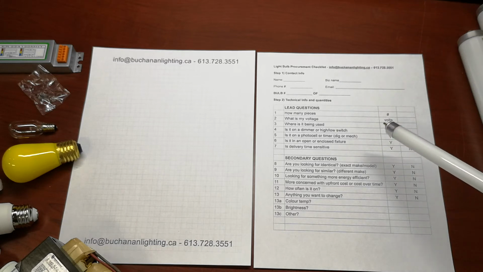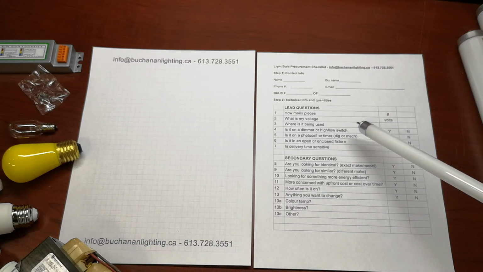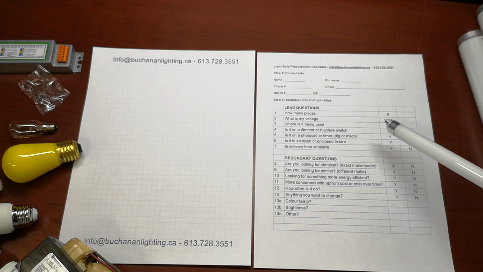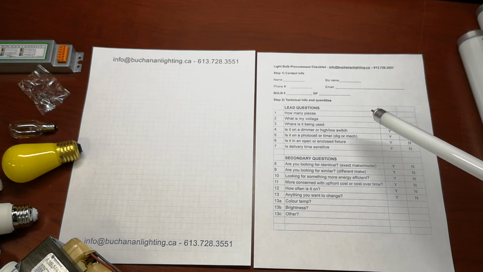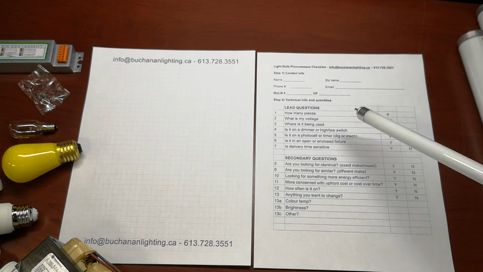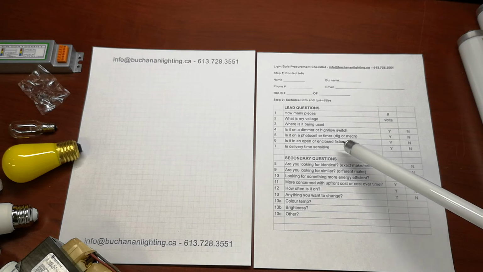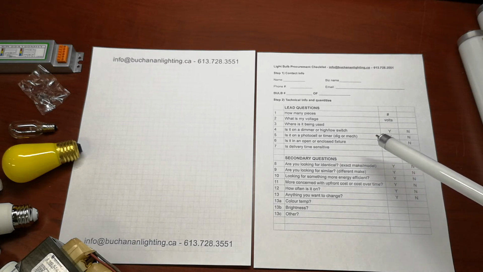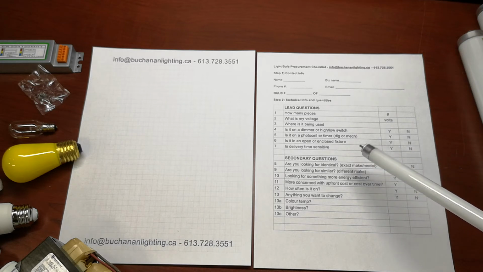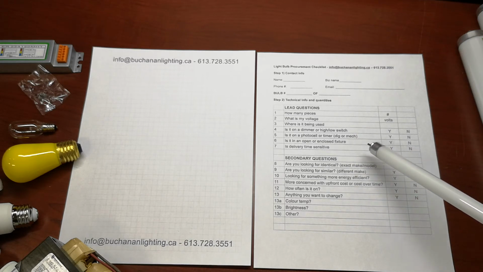When we talk about whether it's on a dimmer or a high-low switch, this has to do with compatibility if you're looking to switch from incandescent or halogen to LED. So this is often why we're asking these questions. Is it on a photocell or a timer? This has to do with exterior residential applications, and whether or not the timer is digital or mechanical.